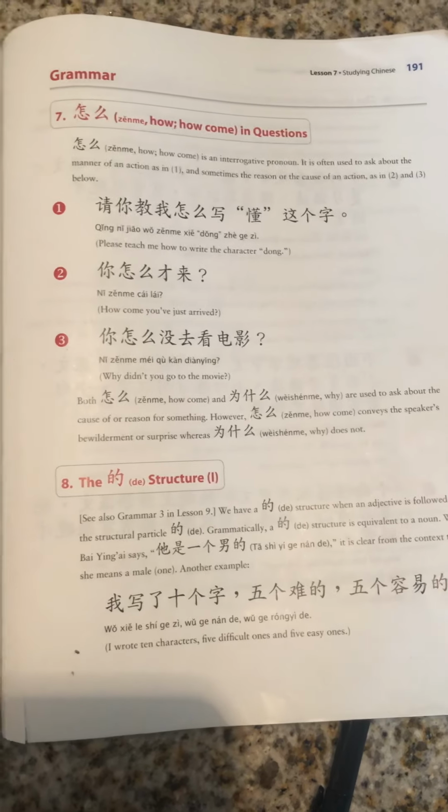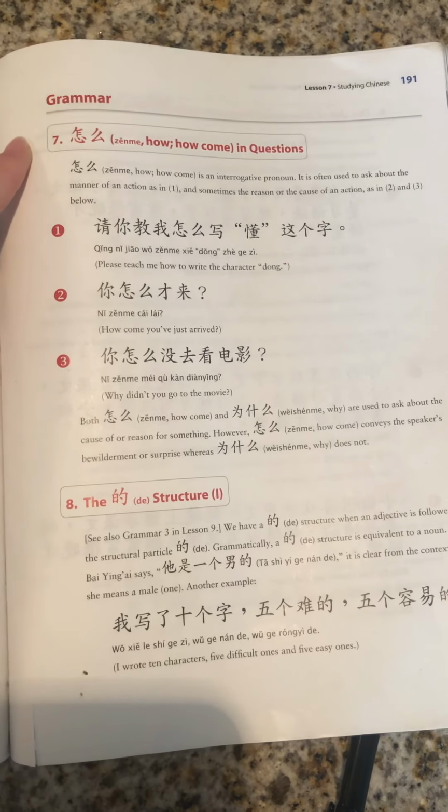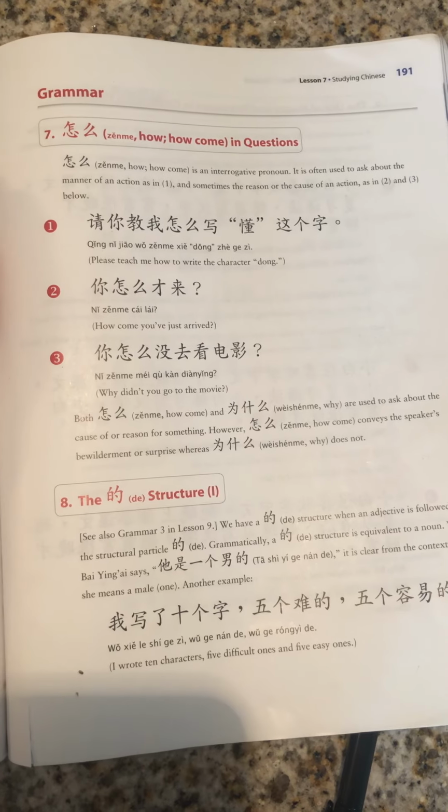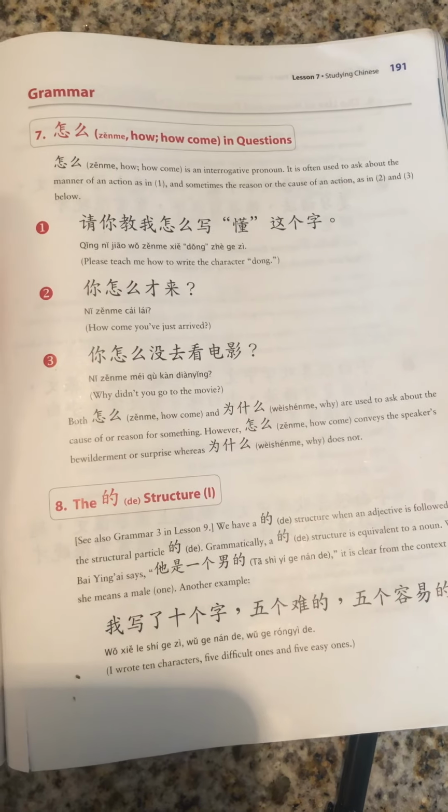Okay, class, let's go ahead and look at our grammar notes. This is page 191, page 191, lesson 7, part 2.